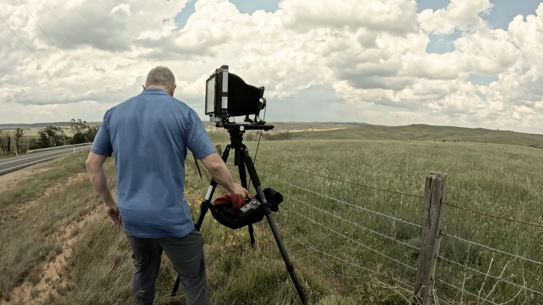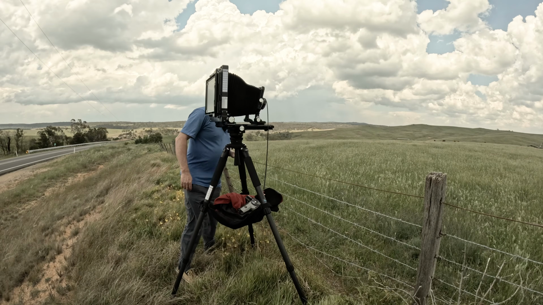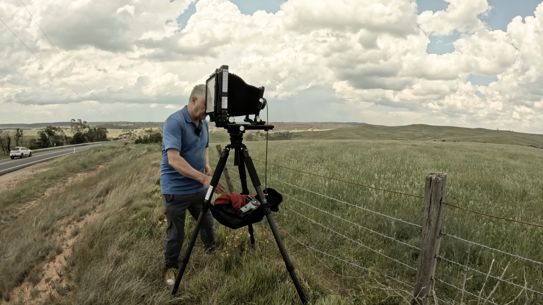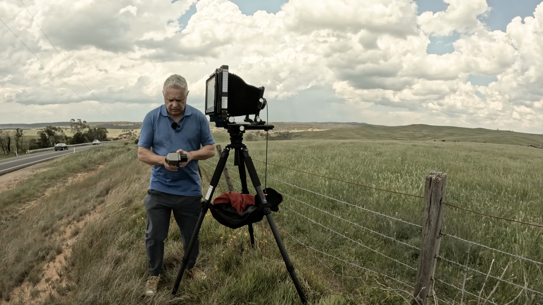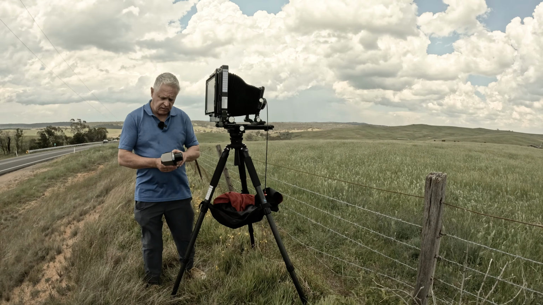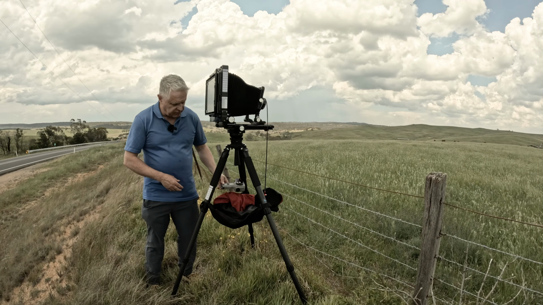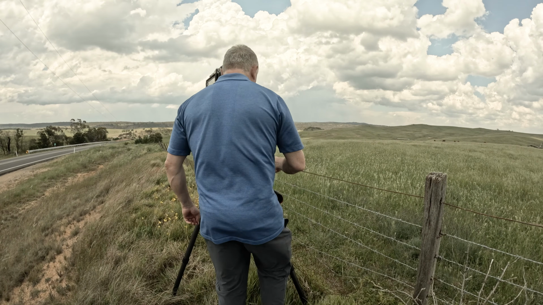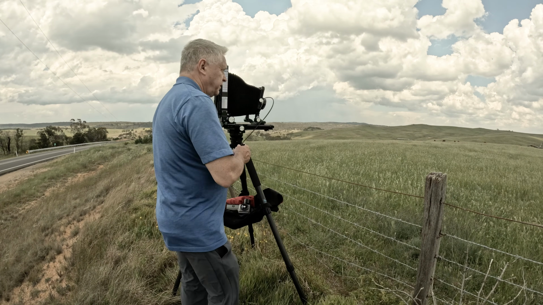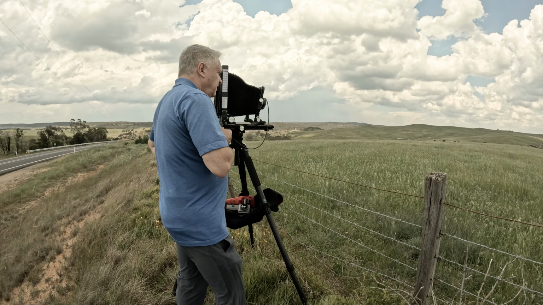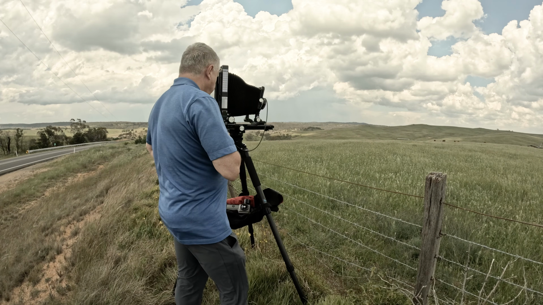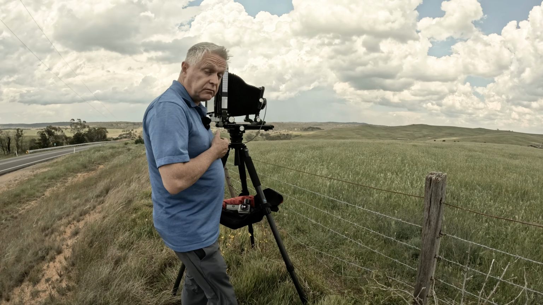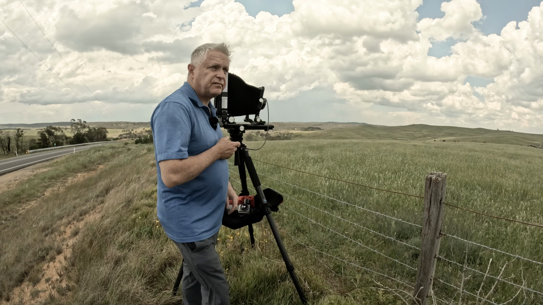Let me check. 1/2 second, f64.90. Half second f64.90, beauty. I do have neutral density filters, but I'm not going to bother with them. Cool. And we wait.